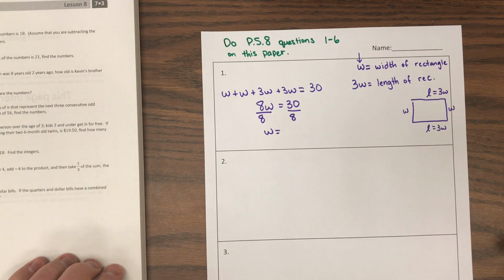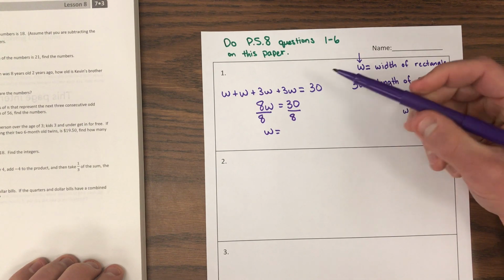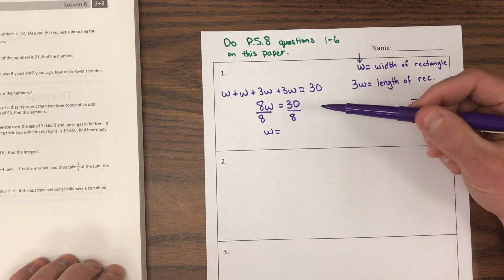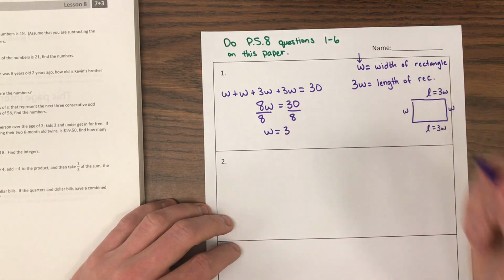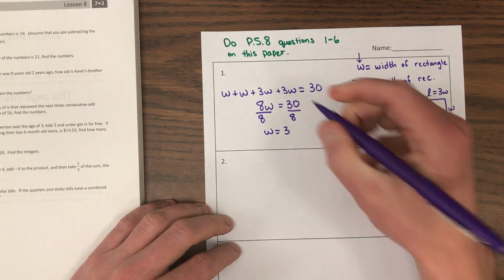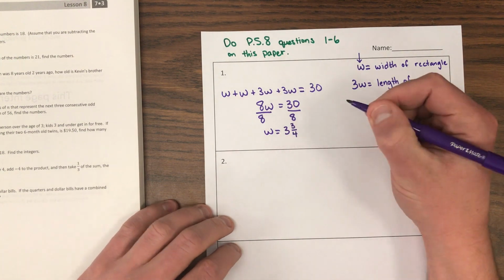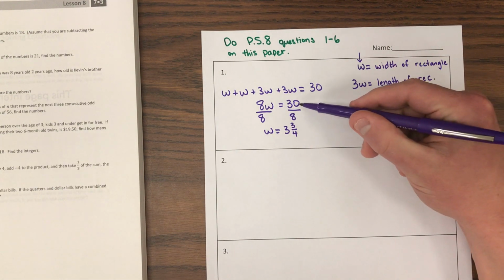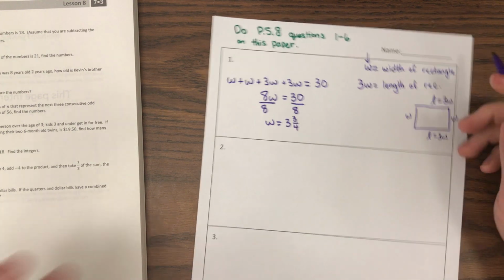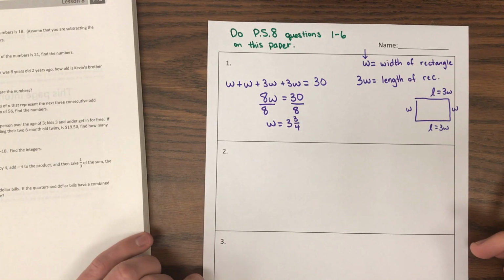Well, I know that 3 times 8 is 24, and I would have a remainder of 6. So that's 3 6/8. But 6/8 simplifies to 3/4. So I'll write it as 3 3/4. You could have written it as 3.75. You could have written it as 30/8 and then just simplified that to 15/4. In fact, that might even have been the better way, but whatever. So w equals 3 3/4.